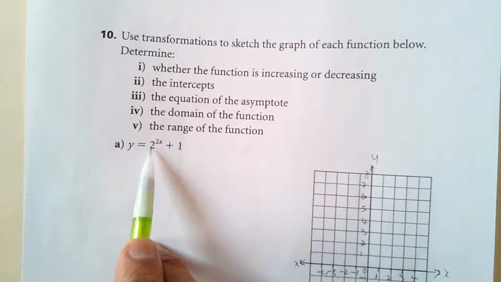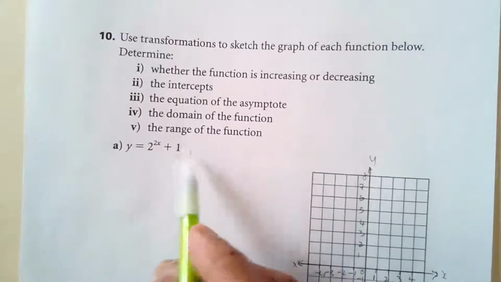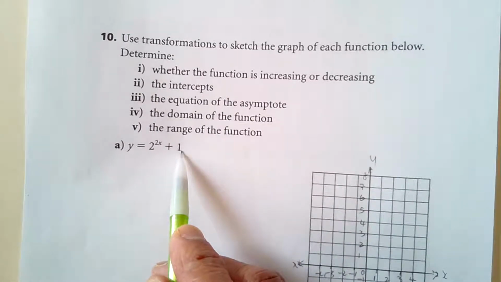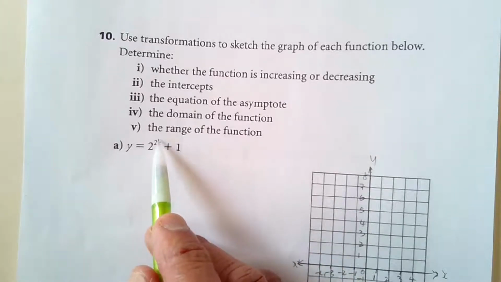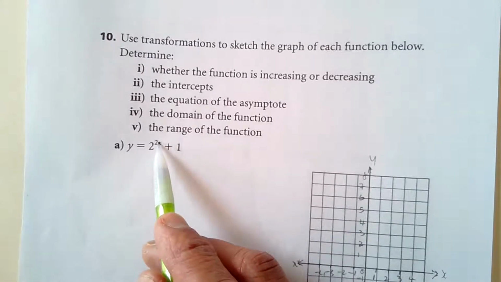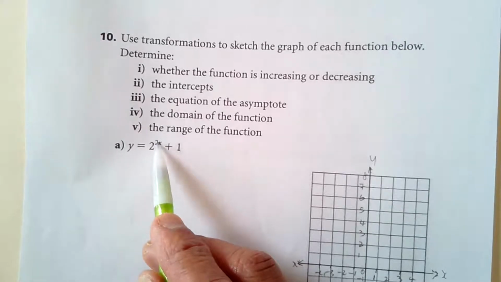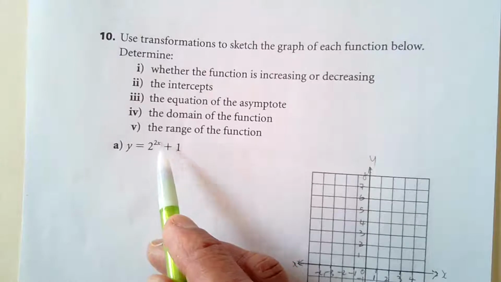this original graph y is equal to 2 to the x is being transformed, because if we were to strip the transformation, this is my k. It's a 1 unit vertical translation, 1 unit up. This is your horizontal compression, which is 1 over 2. So we have a horizontal compression, and we have a vertical translation, but there's no horizontal translation.